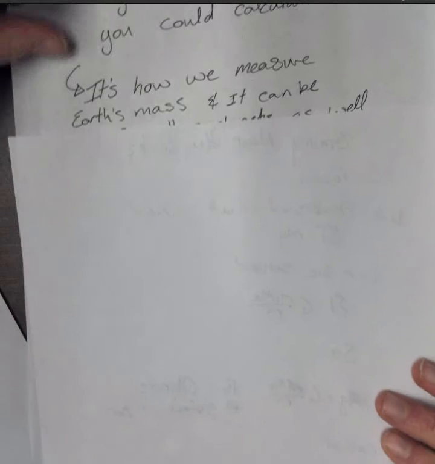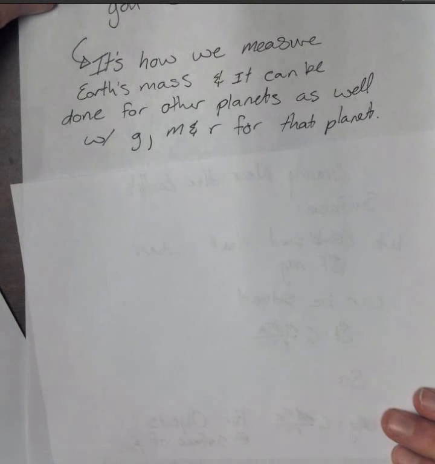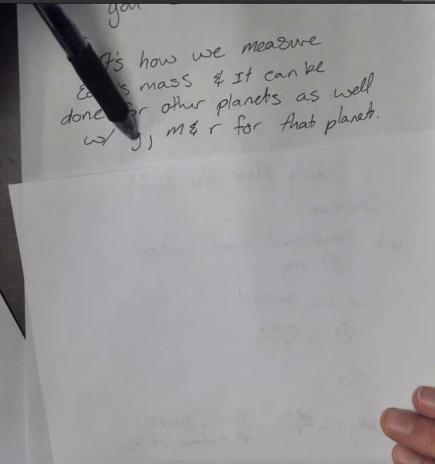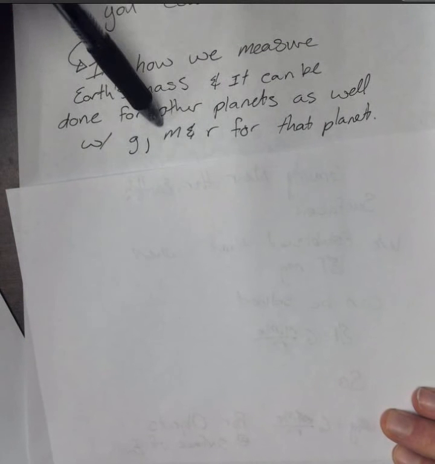And it can be done for other planets as well, so this is how we can determine in other circumstances the mass of other planets, as long as we could ascertain or discern the acceleration due to gravity, the radius and the mass of another object.